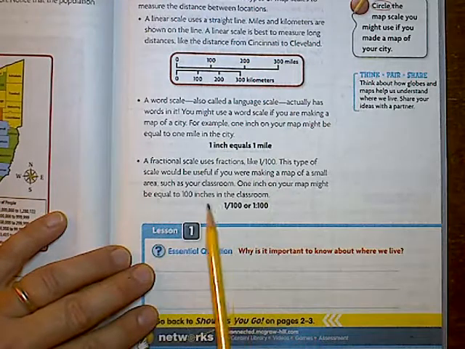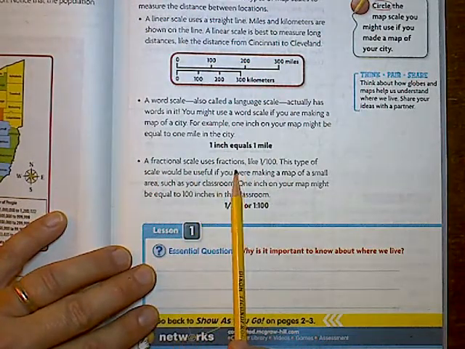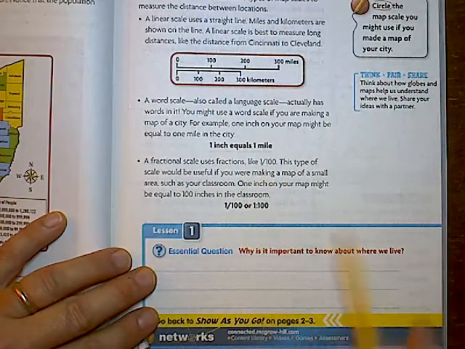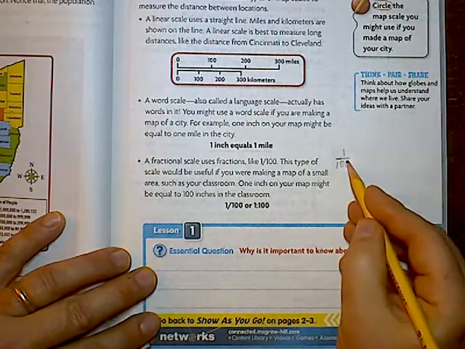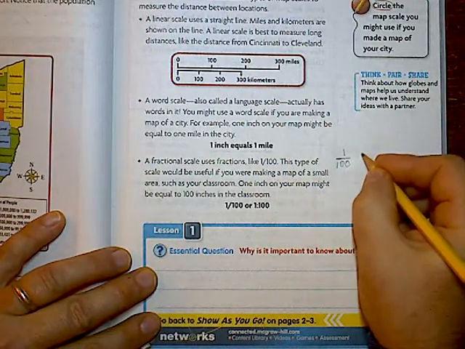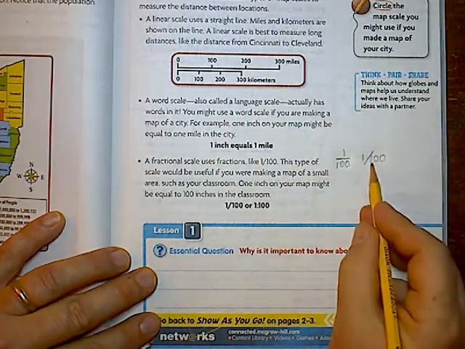Here's the last kind. A fractional scale uses fractions like 1/100th or 1 over 100. So a fraction can look like that. That's the easy way to see a fraction. But they can also just do a little slashy line to make a fraction as well.